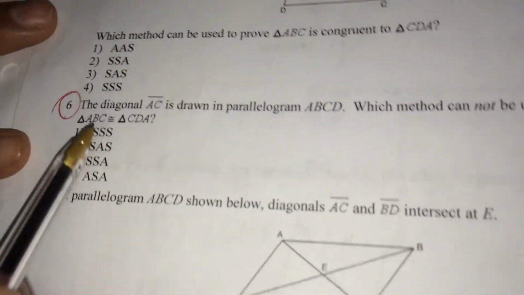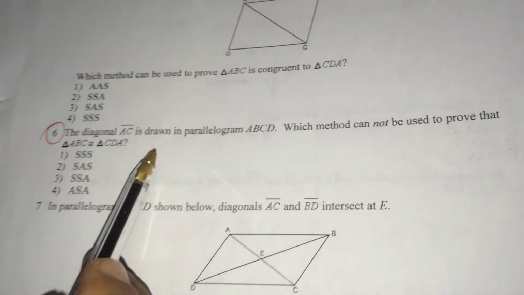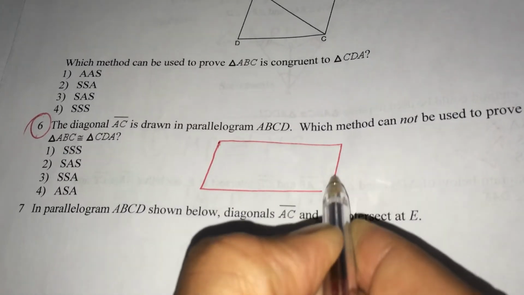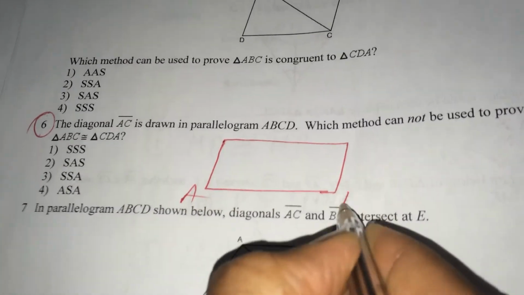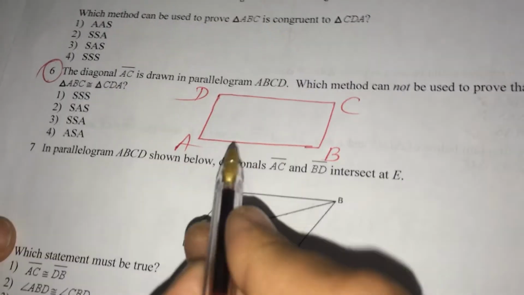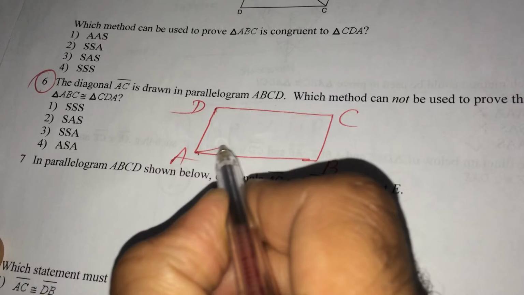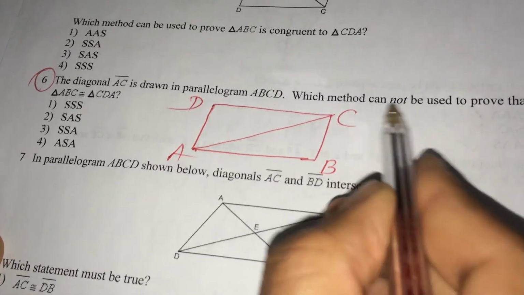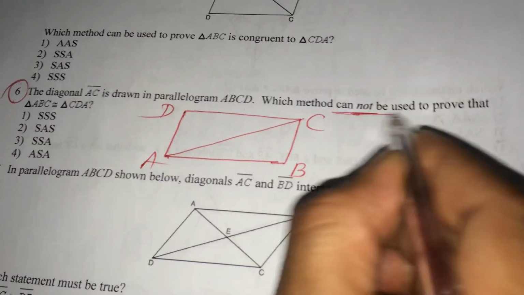I want to show you one more problem, that is number 6. Let me read it first. The diagonal AC is drawn in parallelogram ABCD. Which method cannot be used to prove that triangle ABC is congruent to triangle CDA? See, he is saying parallelogram, so I am drawing parallelogram ABCD. If they give a figure, that's fine. If they do not give the figure, you have to draw it so that you can understand the problem quickly and solve it very easily. So he is saying AC is drawn in this parallelogram. The diagonal AC means like this, if I join, I can draw. Which method cannot be used?